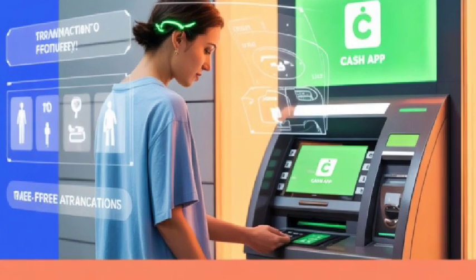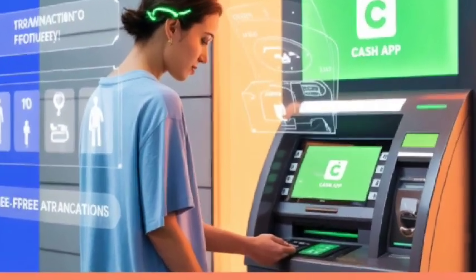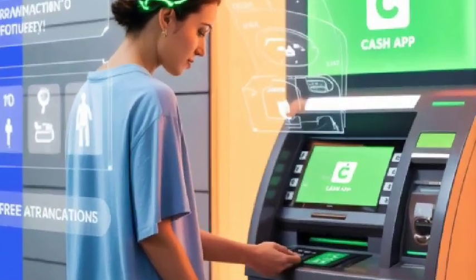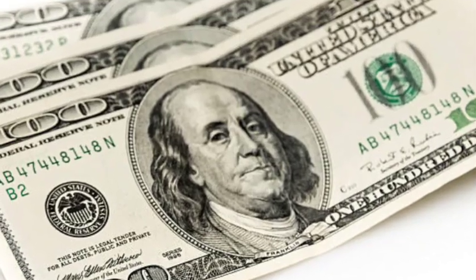Another way is while using the ATM. To get unlimited ATM withdrawals for 31 days without fees, set up a monthly direct deposit of $300 or more into your Cash App account.